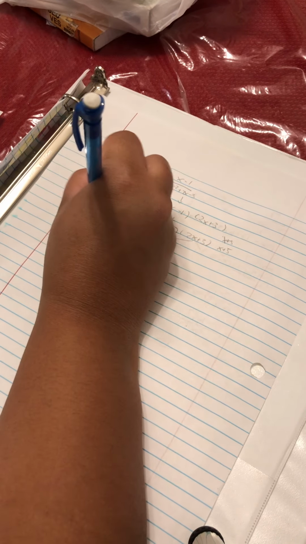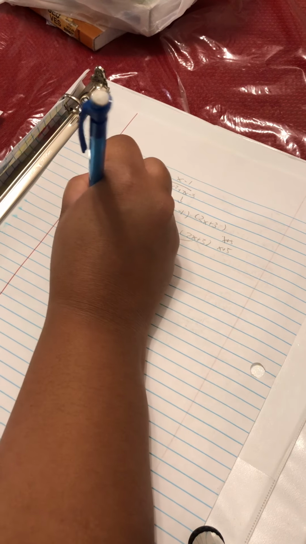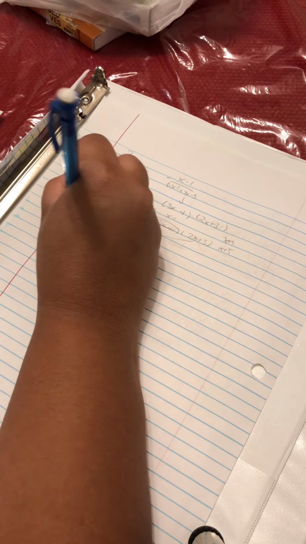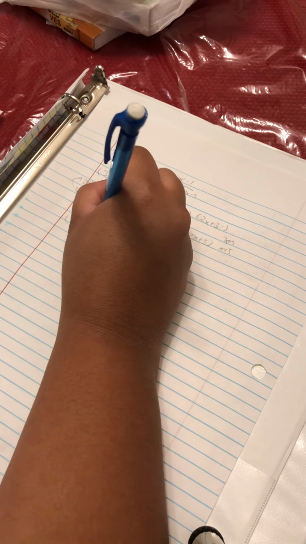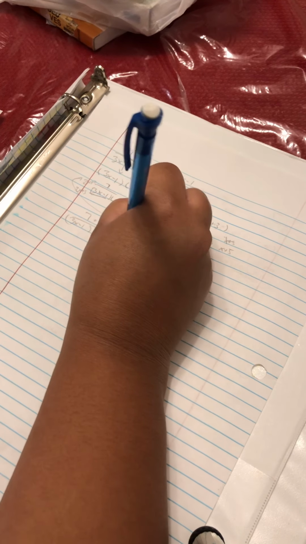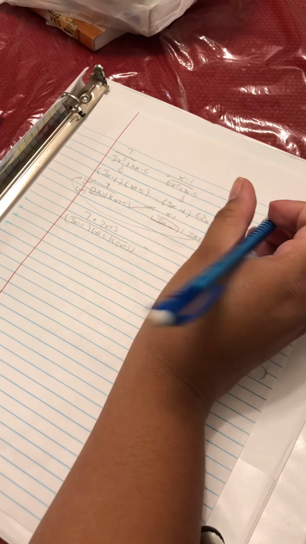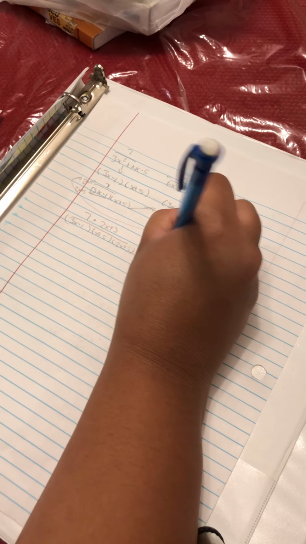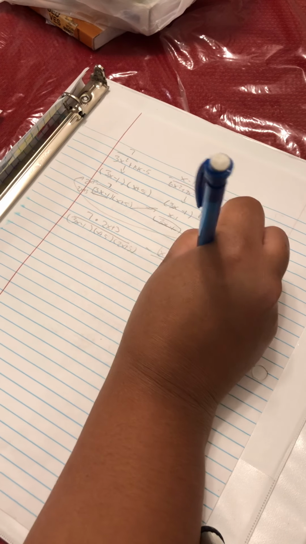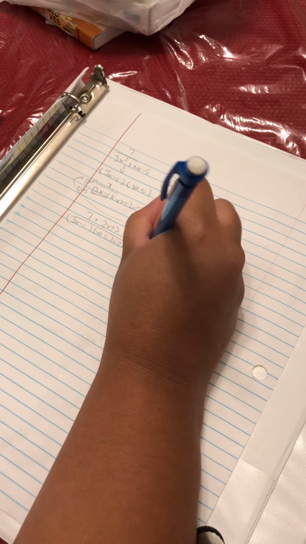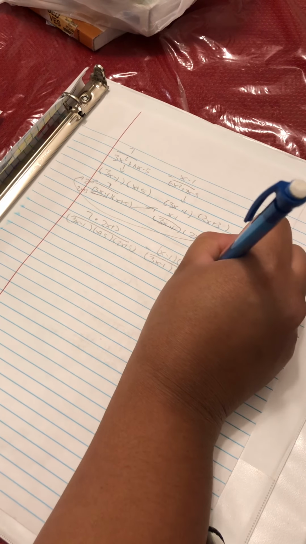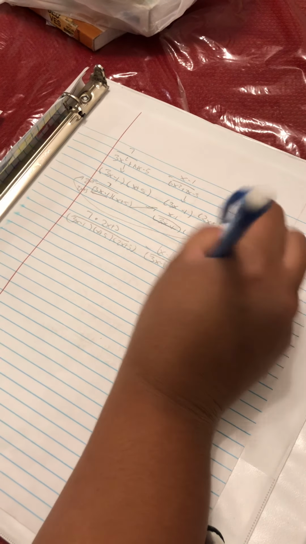So now our new equation reads 7 times 2x plus 3 over 3x minus 1, x plus 5, and 2x plus 3, subtracted by x minus 1 times x plus 5, over 3x minus 1, 2x plus 3, and x plus 5.